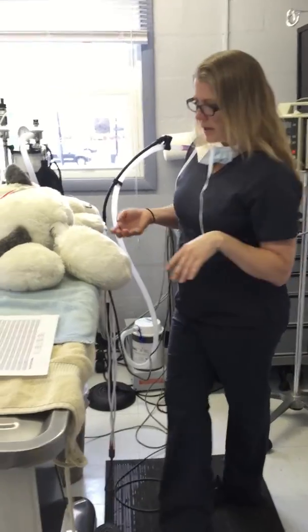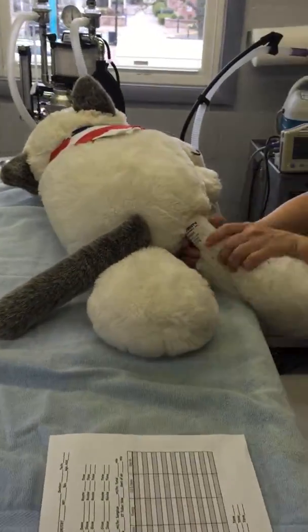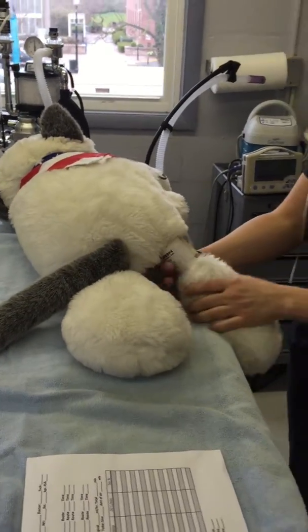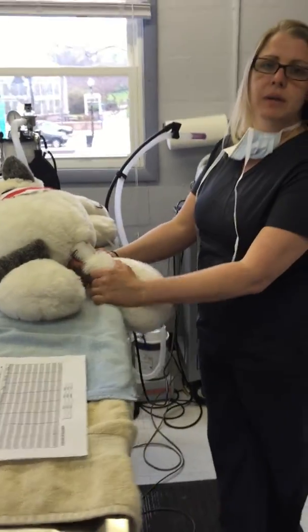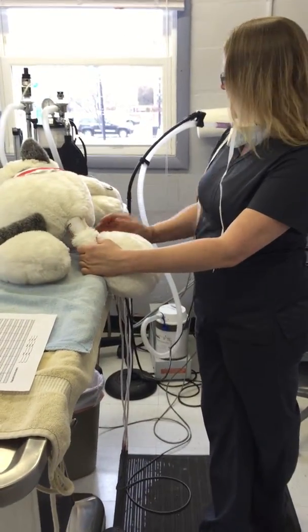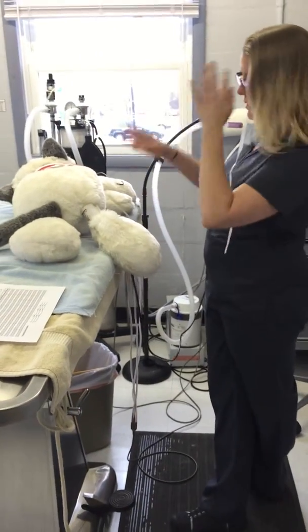The next one that we want to look at is going to be our blood pressure. So I've attached our blood pressure cuff. This guy needed a size 5. I put it on the back leg. I find that the back leg is a pretty convenient place for the blood pressure cuff. Usually in the front legs we have catheters going in and just a lot of other things going on up front.